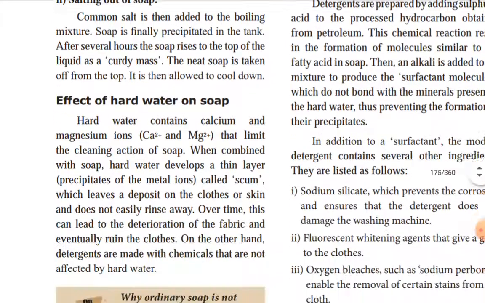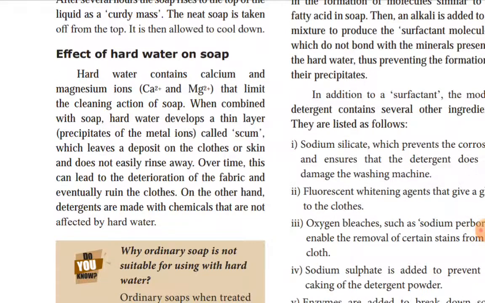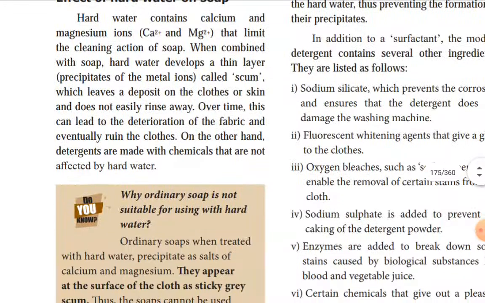Then the effect of hard water. Because of the presence of calcium and magnesium ions, hard water will not easily give lather with soap, because of the formation of scum. So nowadays we are using detergents.